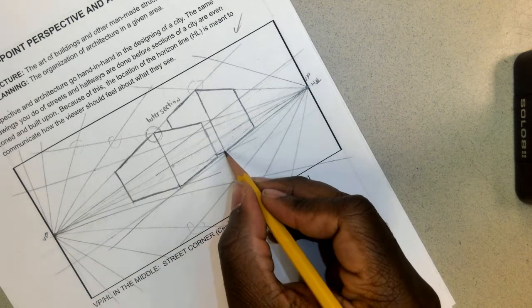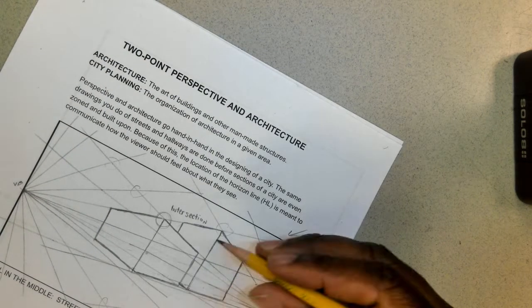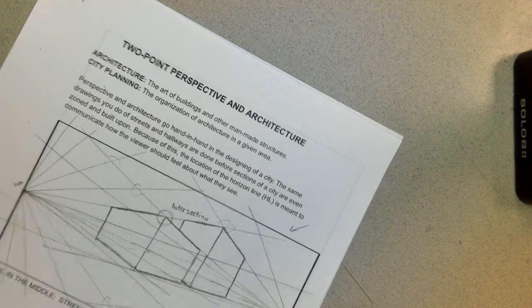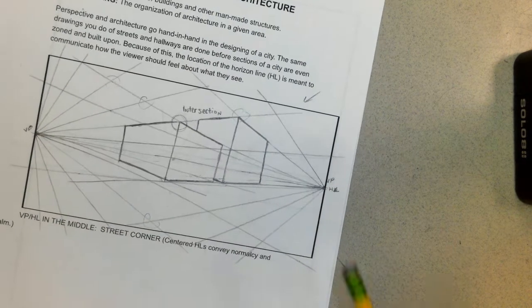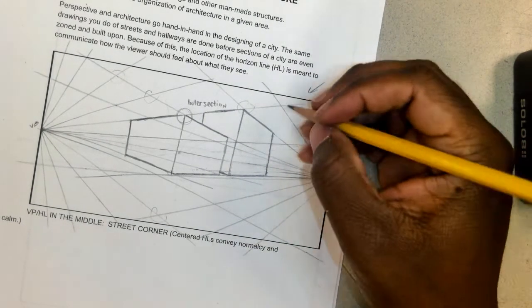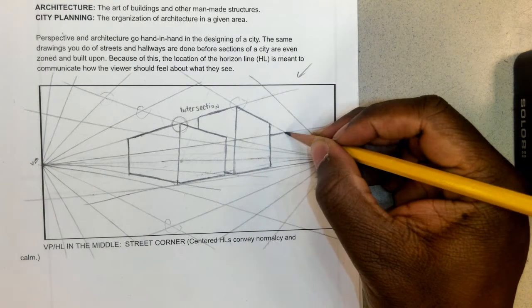Now you notice I'm not using any horizontal lines. Horizontals would actually serve to flatten this out, which we do not want. We want to convey that this is three-dimensional space. So now that I have two of these, let's make that one a little further down.